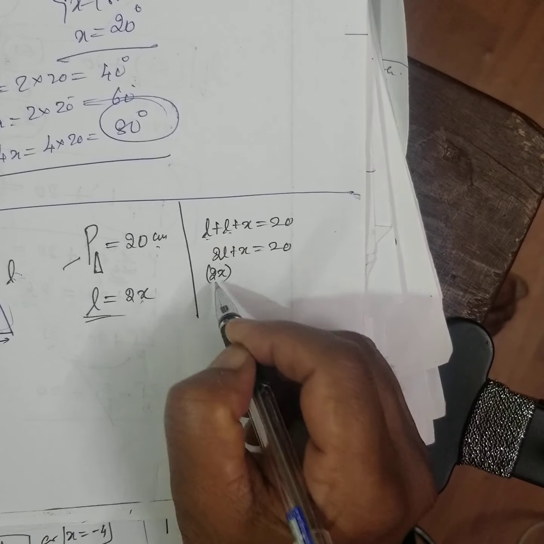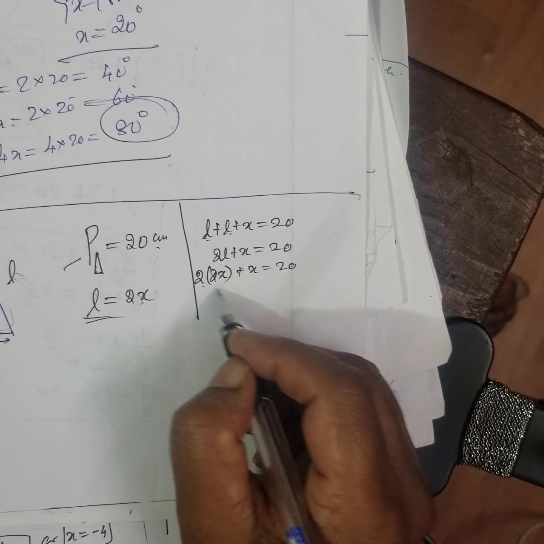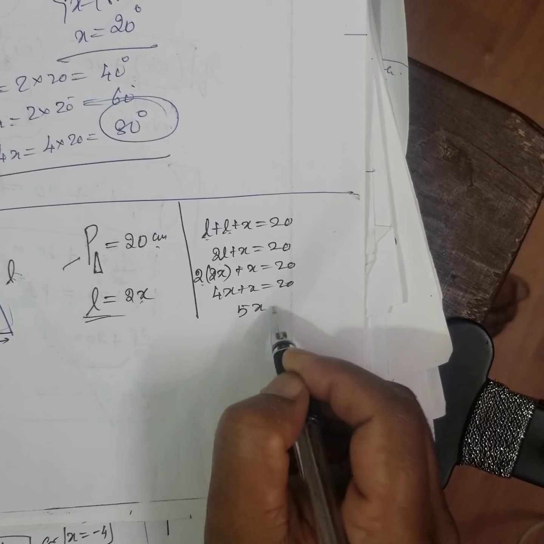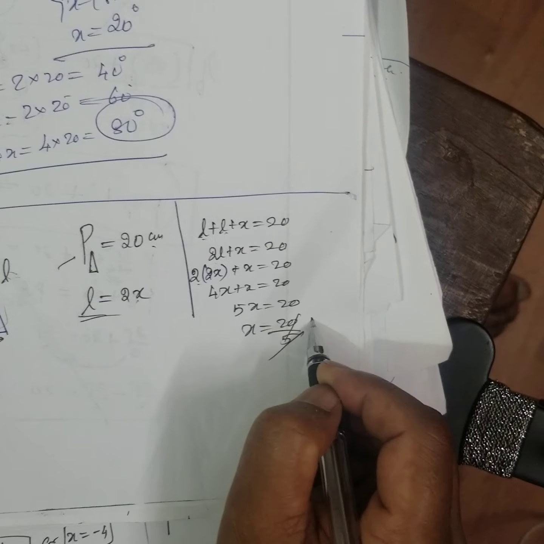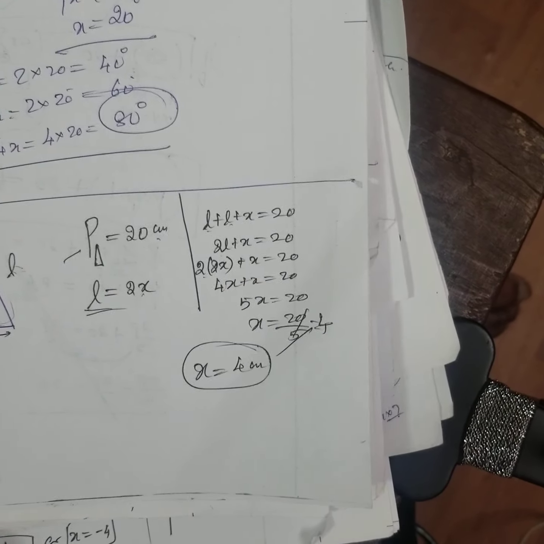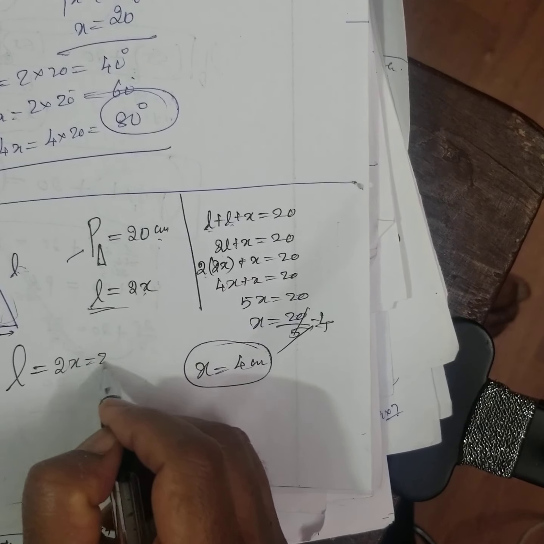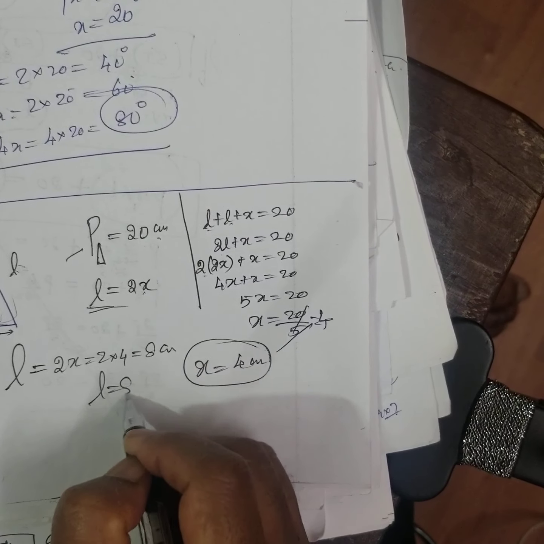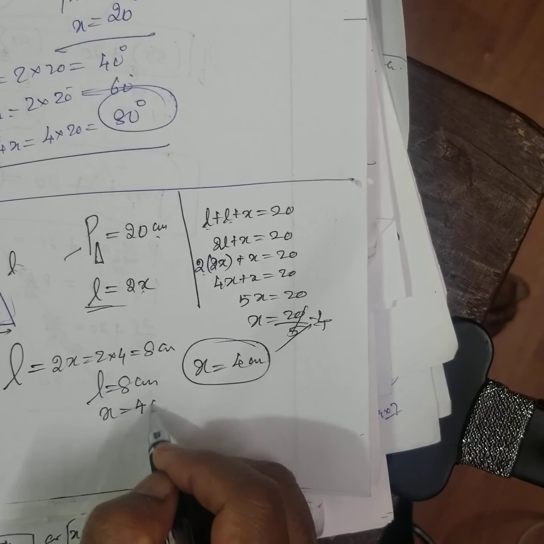Therefore 2 into 2x plus x is equal to 20. 4x plus x is equal to 20, or 5x equal to 20, or x equal to 20 by 5, 4. Therefore x is equal to 4 centimeter. Therefore length is 2x, 2 into 4, 8 centimeter. Length is what? 8 centimeter. The base is what? 4 centimeter.